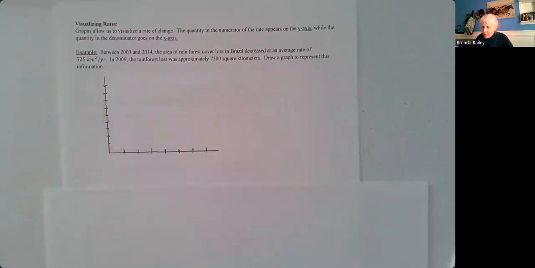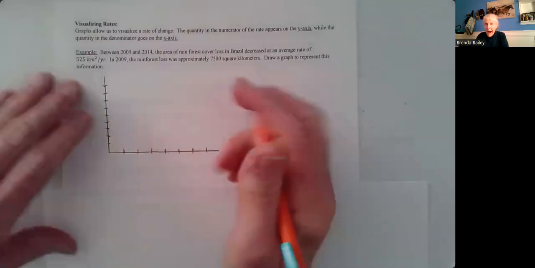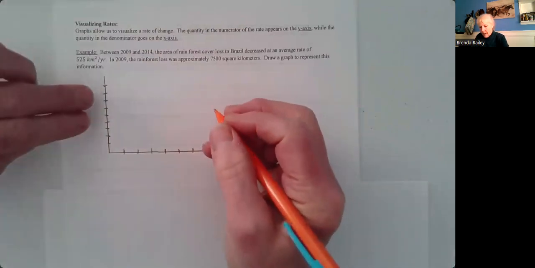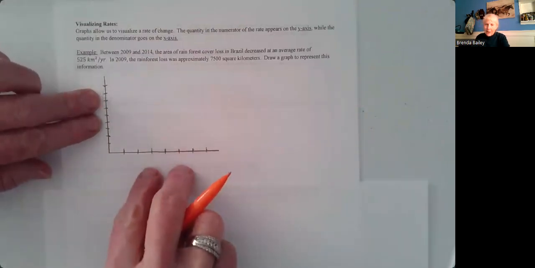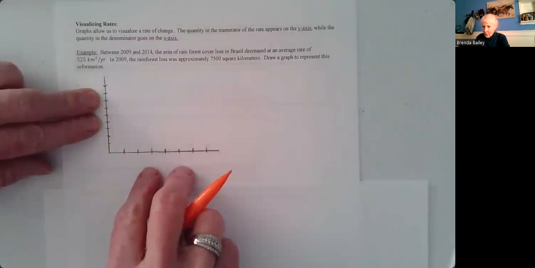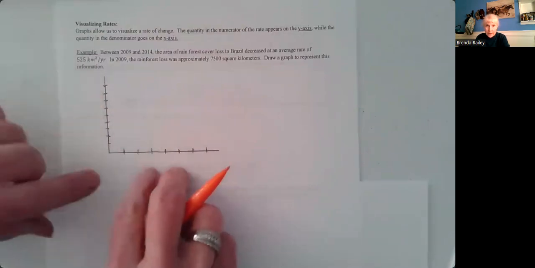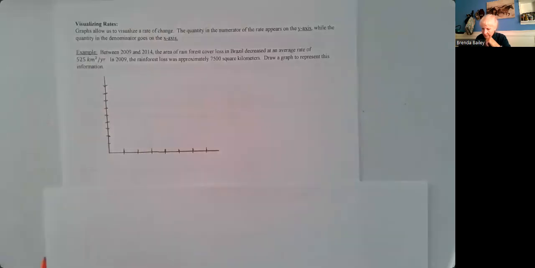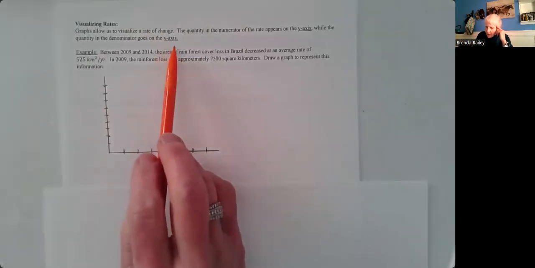The quantity in the numerator of the rate appears on the y-axis, while the quantity in the denominator below goes on the x-axis. So the units on your rate tell you what's on the y-axis and what's on the x-axis, such as if it's miles per hour, this would be the miles and this will be the hours. You know, 99% of the time when you're doing rates with time, it's always the x-axis. All righty.